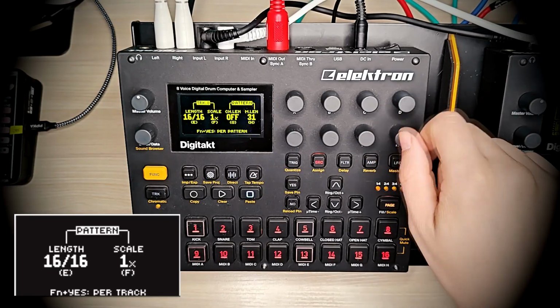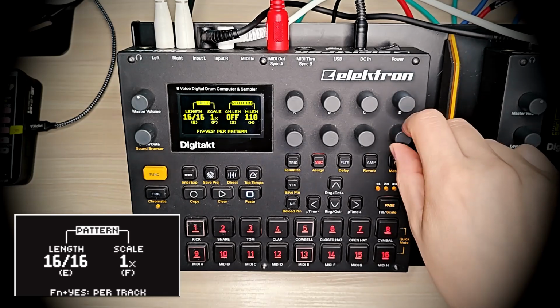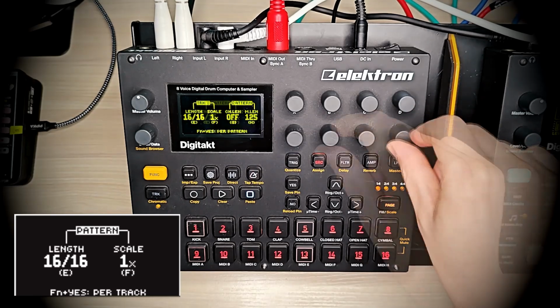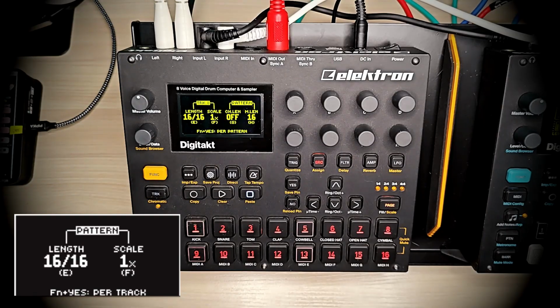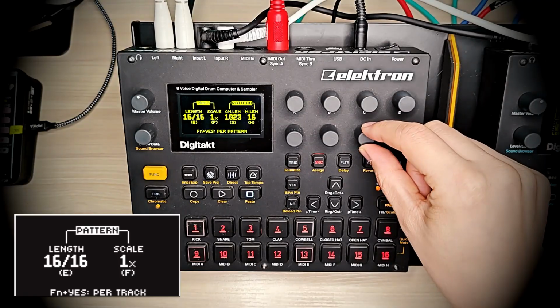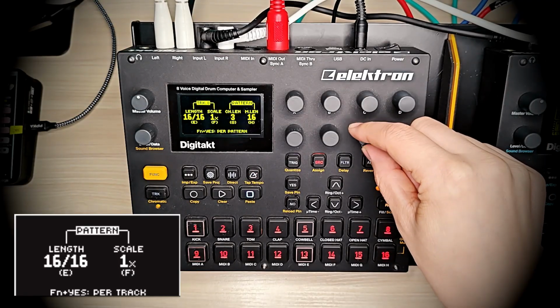If you want a quicker way to change length, you can use the page key to change the total length of the pattern, and then the Trigs to change to specific step numbers. The pattern length can also be set per pattern or per track. Press Function and Yes to change this option. Per track has two more options, Change Length and Master Length, which are meant to control global pattern settings.